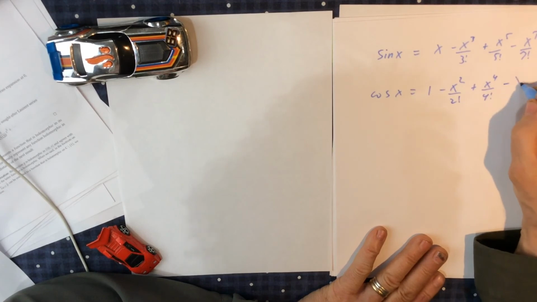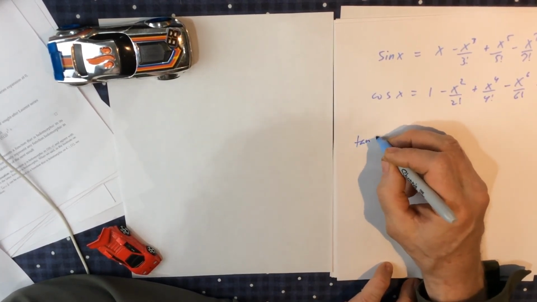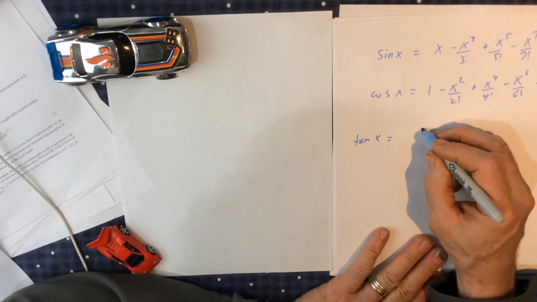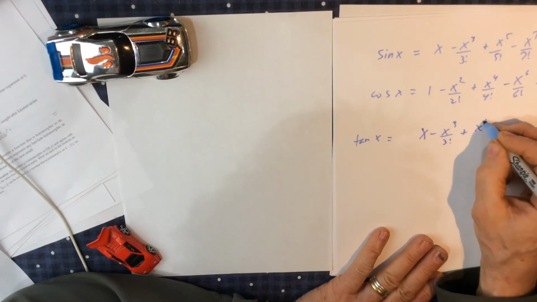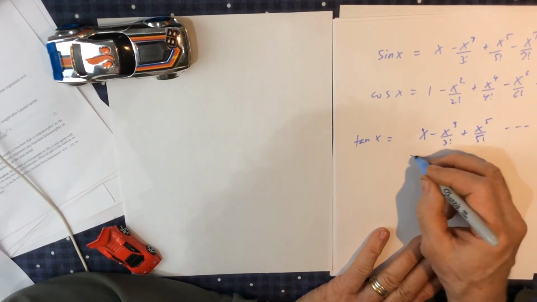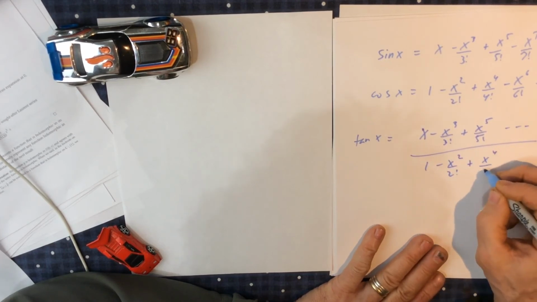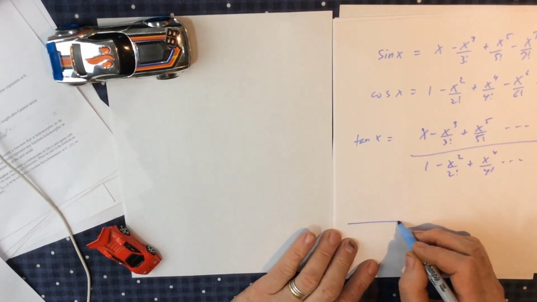So the tangent of x, if you want to figure it out, you can take x minus x cubed over 3 plus x to the 5th over 5 factorial, divided by x squared over 2 factorial plus x to the 4th over 4 factorial, and you set it up in long division form.